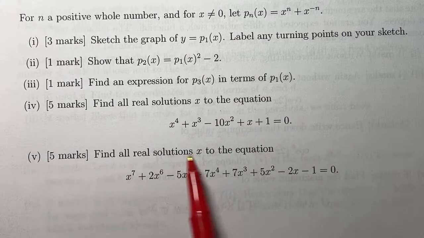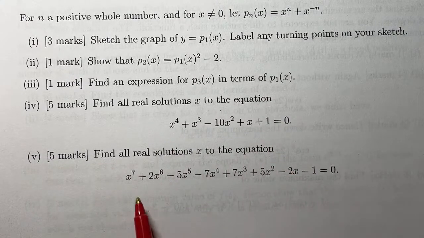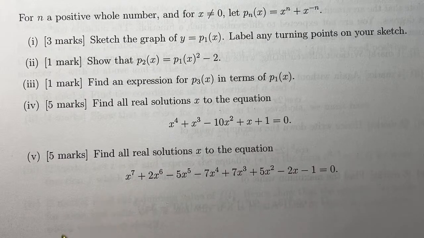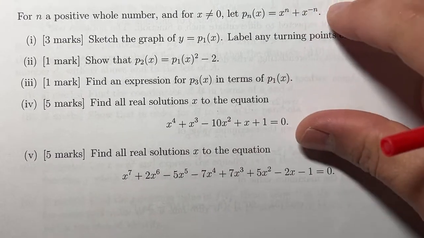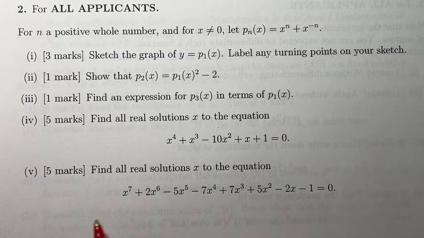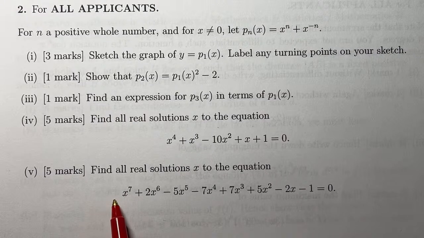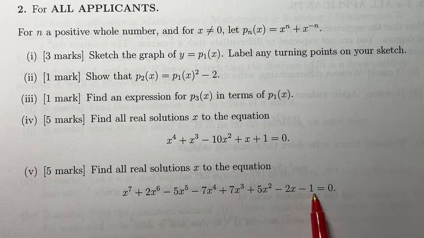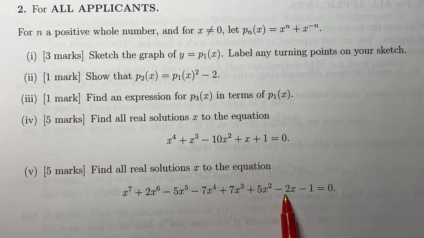And then the last question is also to solve this equation. It's a 7th degree polynomial equation, but in fact, even though you didn't have the previous parts, you should recognize how to solve this kind of equation. Notice the coefficients are 1, 2, negative 5, negative 7, 7, 5, negative 2, and 1. If you look at the absolute value of the coefficients, you can see that 1, 2, 5, 7, and then 7, 5, 2, 1.